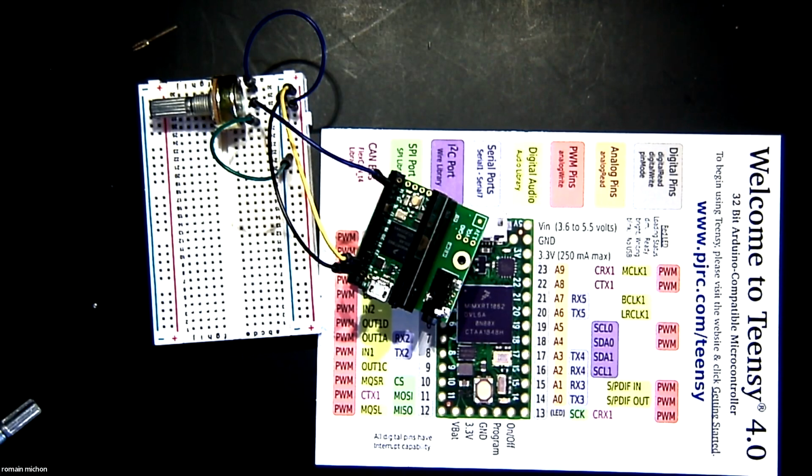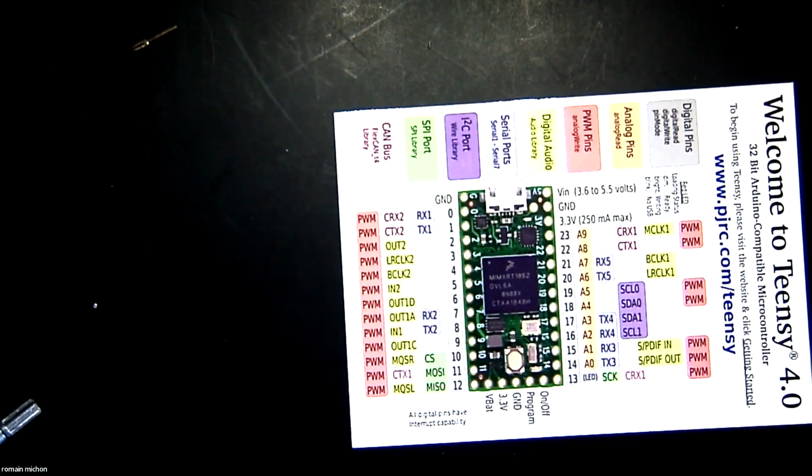So I'm going to connect this to this. Okay, so I'll take that for now.